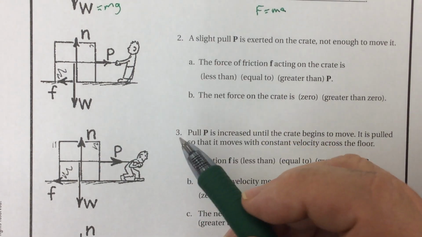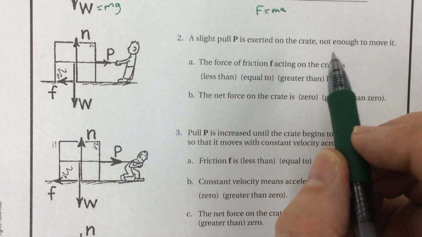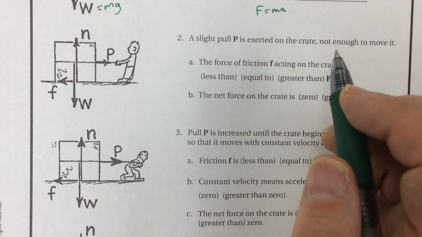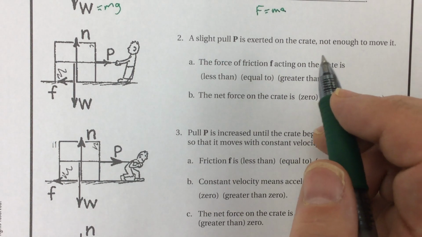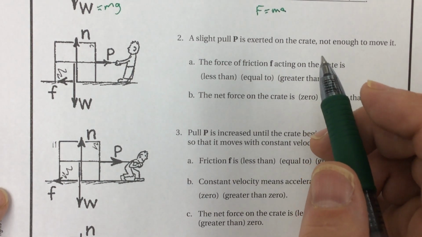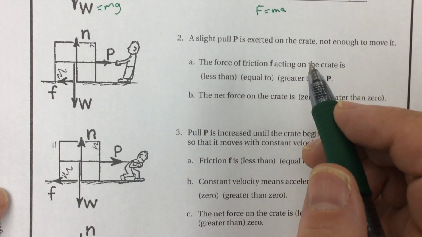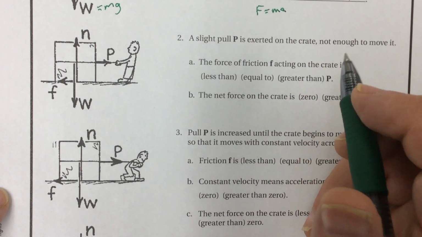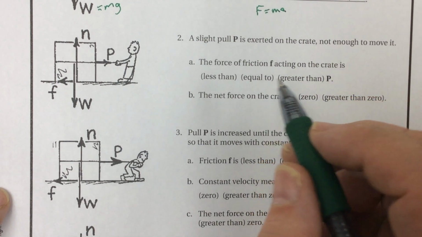All right, number 2, a slight P, I guess that's pull. So it's a force acting in the forward direction exerted on the crate, not enough to move it. A lot of people will miss this, so be careful to understand if you can. If you push on something like a wall that can't move, or shove on a refrigerator and it doesn't budge, or pull on something and you just can't make it move, you haven't really done anything to it.